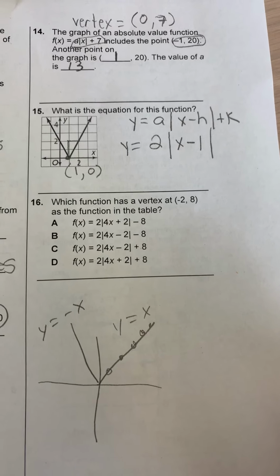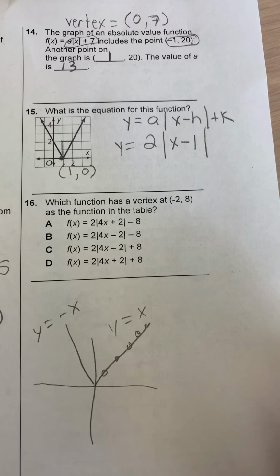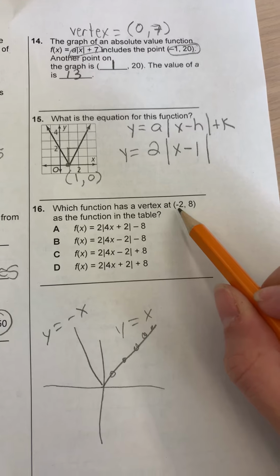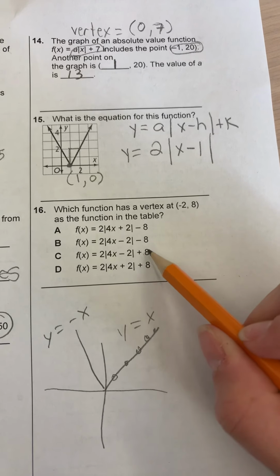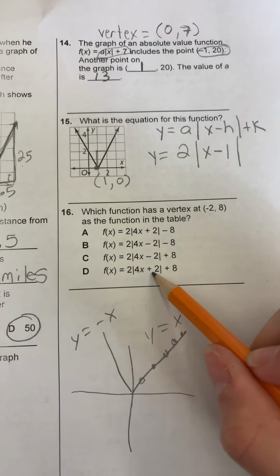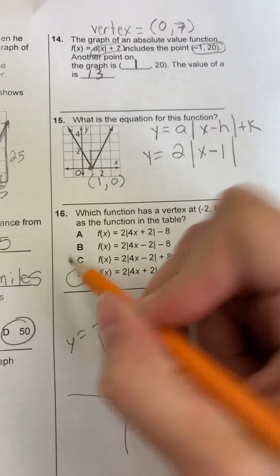All right, last problem. Which function has a vertex at negative 2, 8? That negative 2 is the part that's going to trip you up. The 8's going to stay positive. Negative 2 is going to look like the opposite. So this is the one you want.